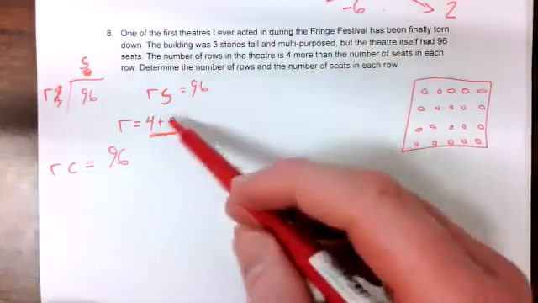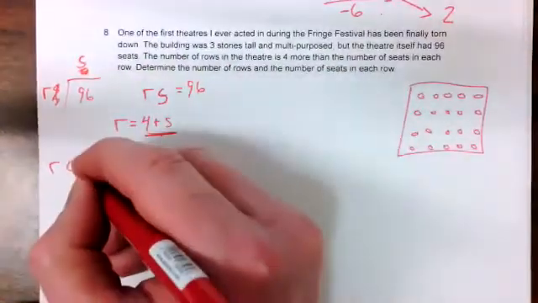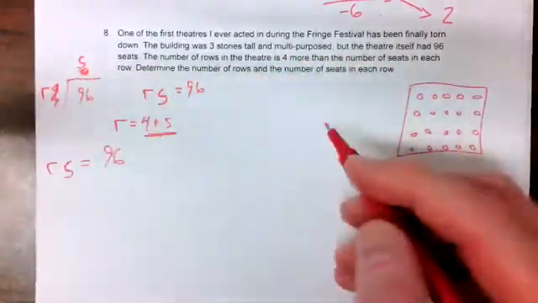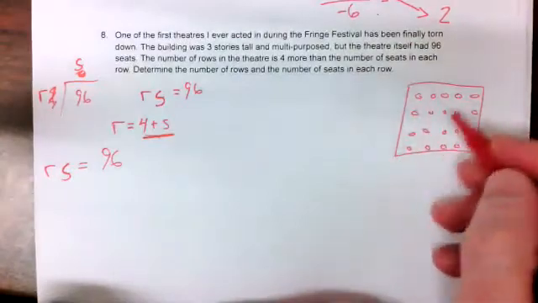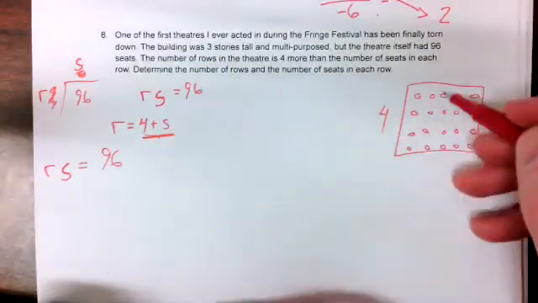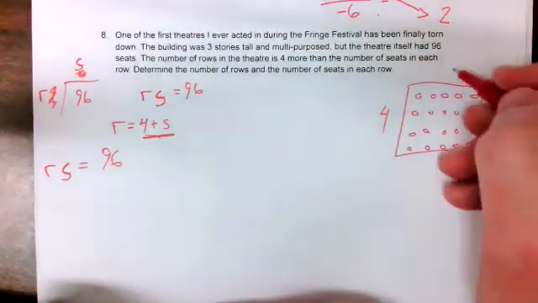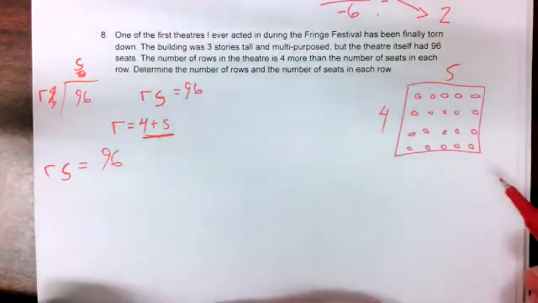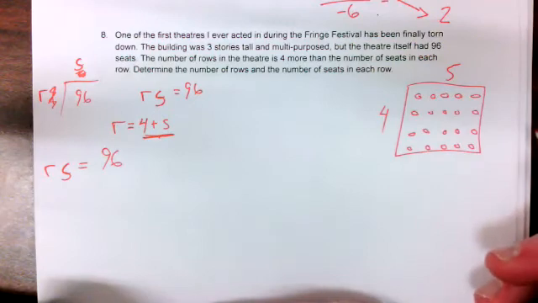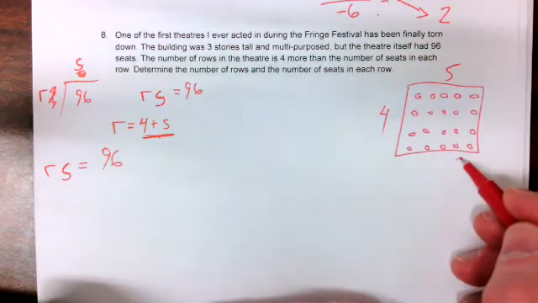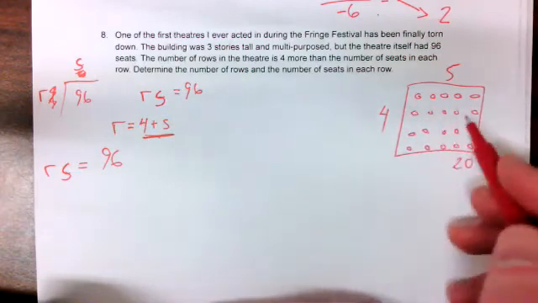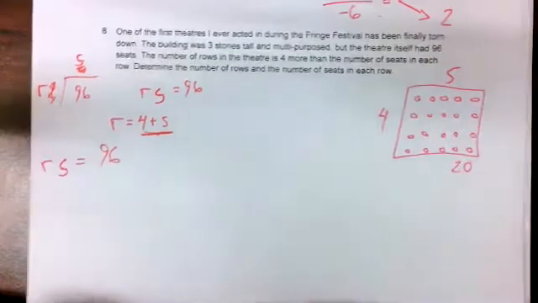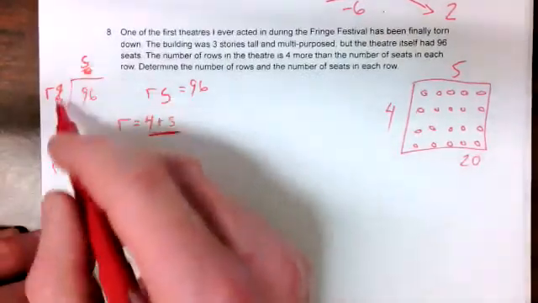I just want you to know why I'm interchanging this, because the question says seats, so I went with columns. So let's say these are rows. You have 4 rows, right? And then you've got 1, 2, 3, 4, 5 columns. You've also got 5 seats per row. So it's the same thing. I don't want to confuse anyone. So 4 times 5 is 20. There are 20 seats here, 5, 10, 15, 20. I just wanted to clarify that.